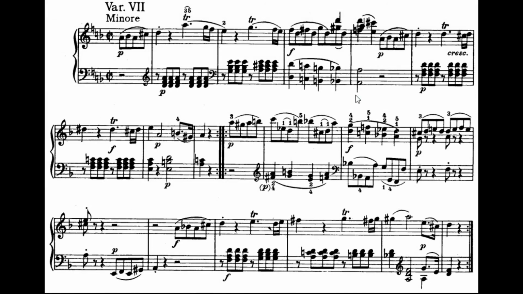Here's an example by Mozart that features an Italian augmented sixth on this chord right here.